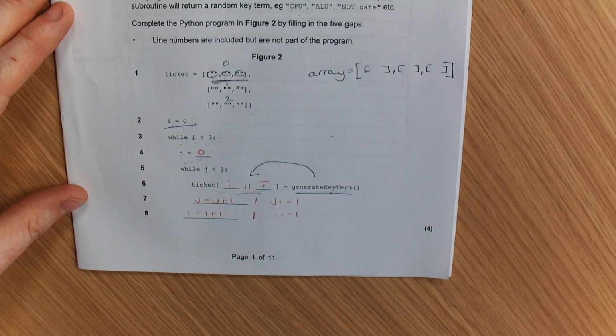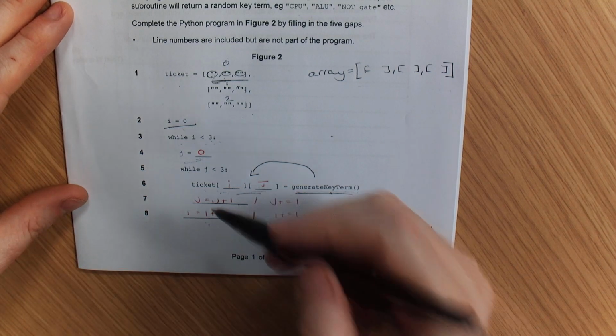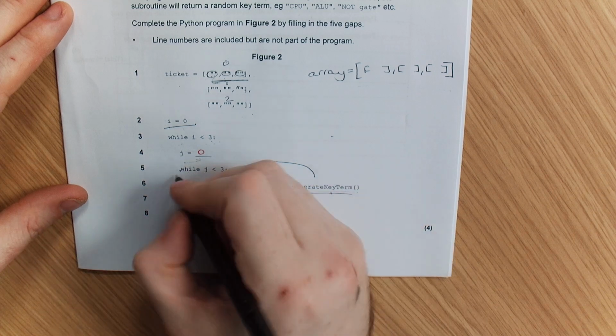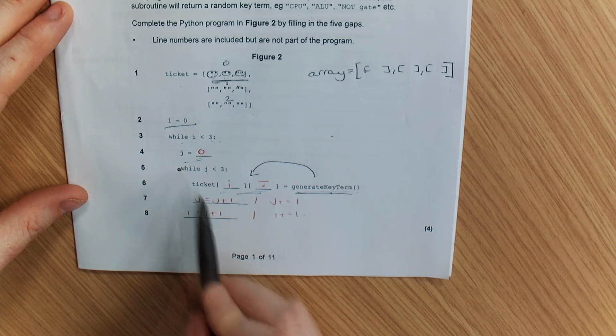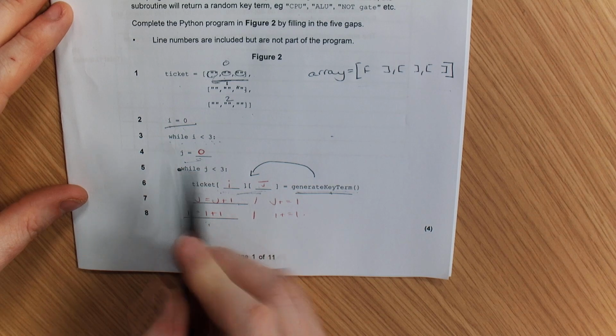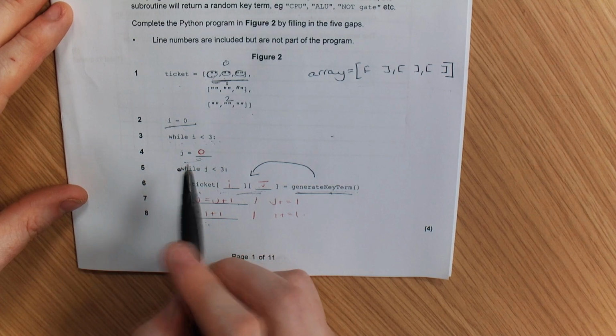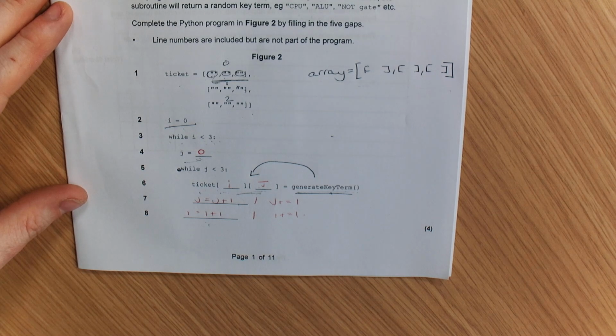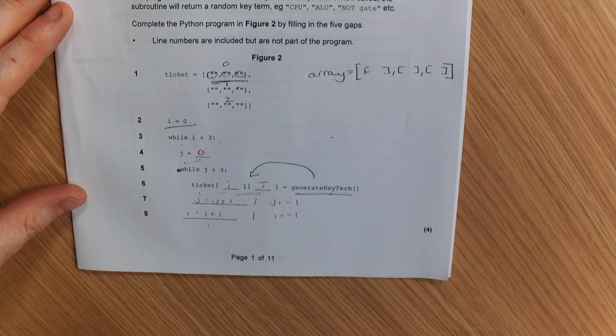The general rule of thumb with loops is to always increase the innermost one first before you increase the outer one. So increase the inner loop before you increase the outer loop, and that's how you write your arrays that use loops.